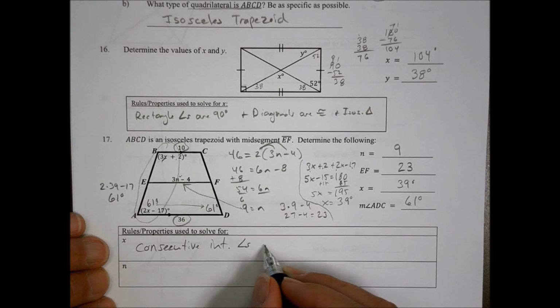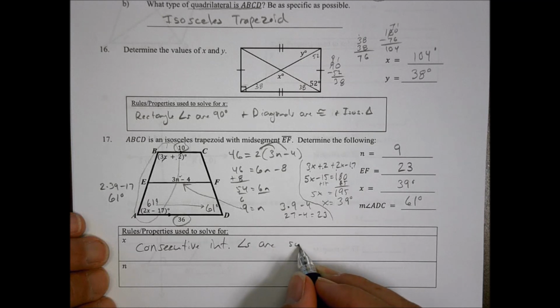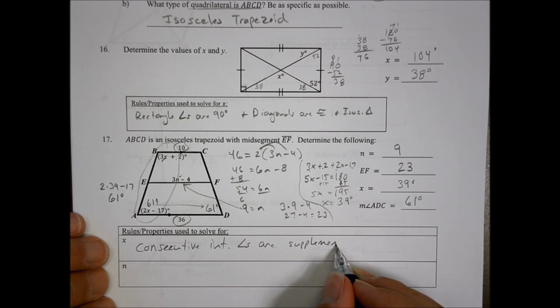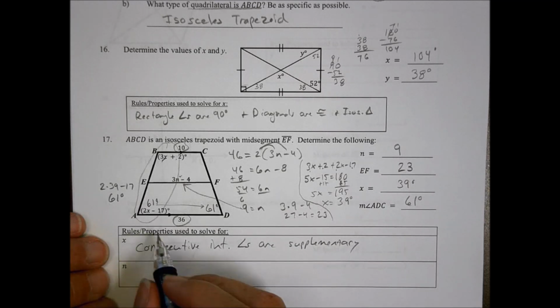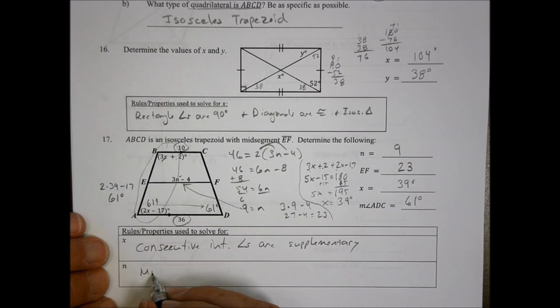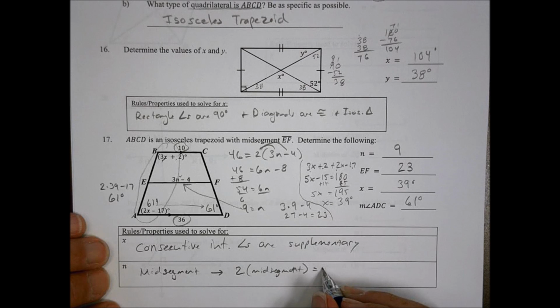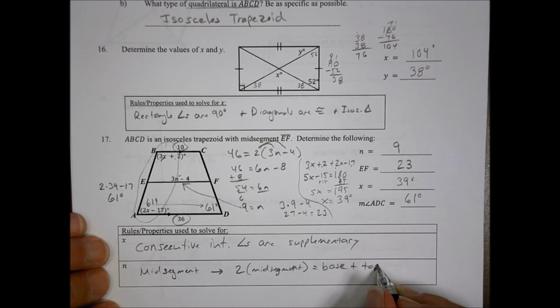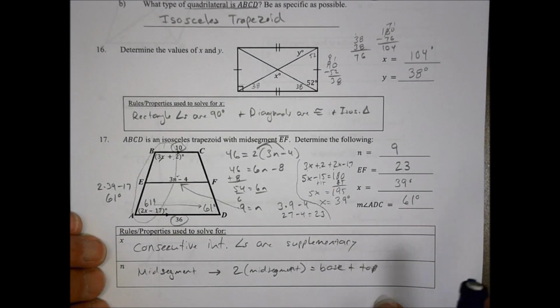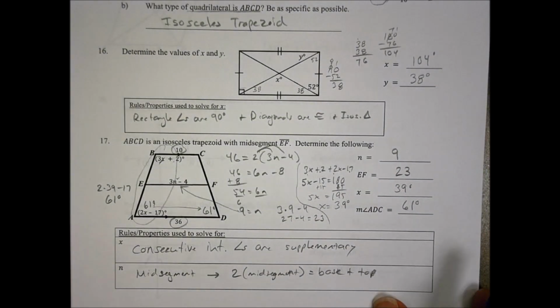interior angles are supplementary. And then to get the n value, we use the mid-segment idea, which was that 2 times the mid-segment equals the base plus the top to get that solved there. Alright, so go to the next page.